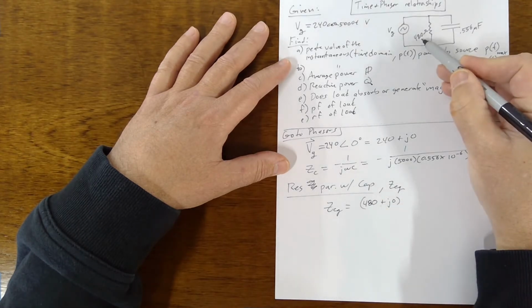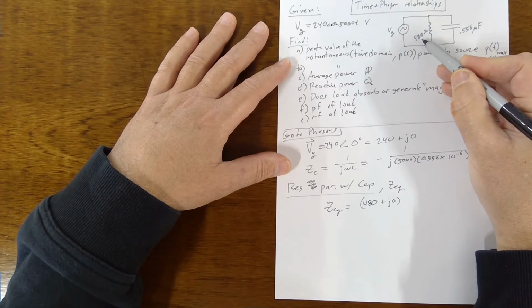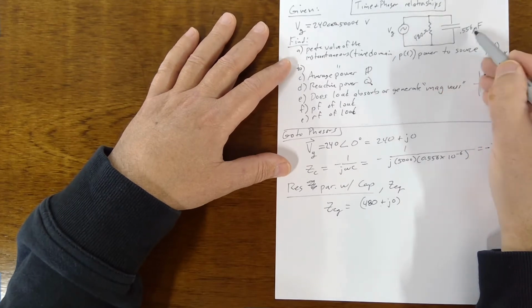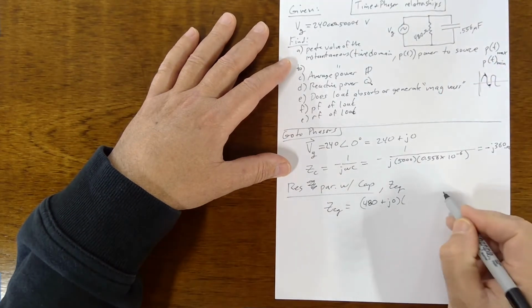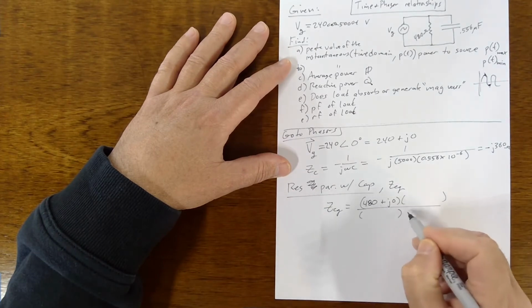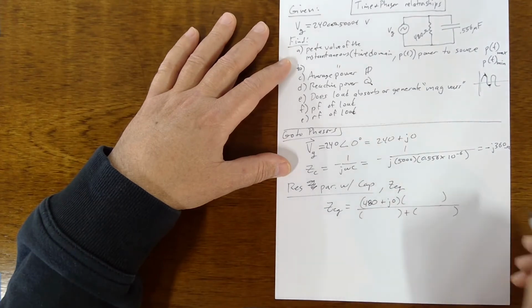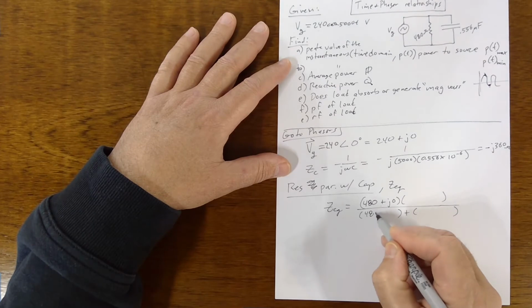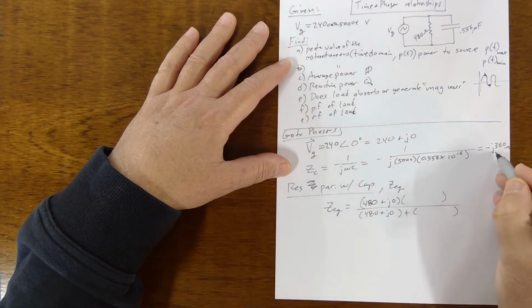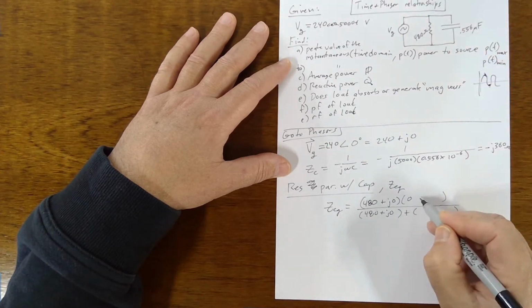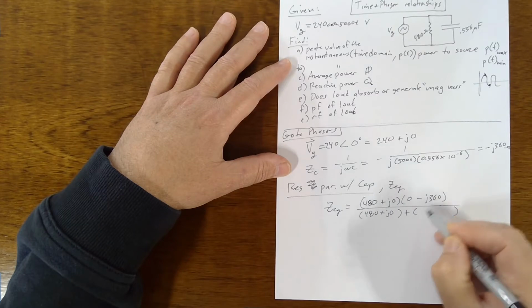This thing in phasor format. But that's in parallel with this, and our parallel formula is the product over the sum. So there's 480 plus j0 on the bottom, and then this guy is 0 minus j360.